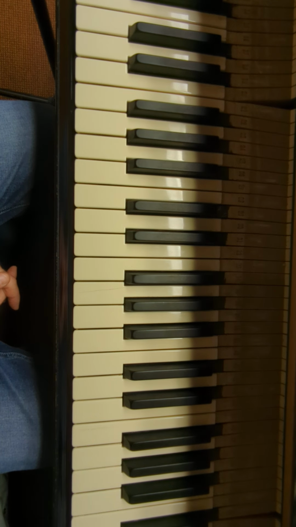Now, for folks who want to stick around and get into some really nerdy music theory stuff with me, I'm going to break down why this progression works. So one of the first things we're going to talk about is this starting chord.